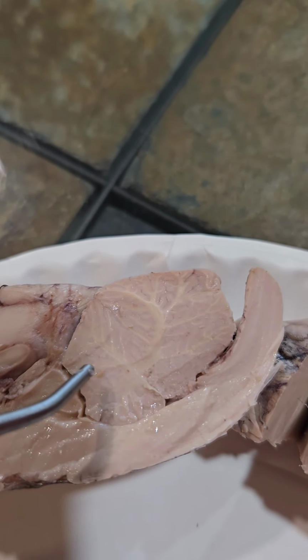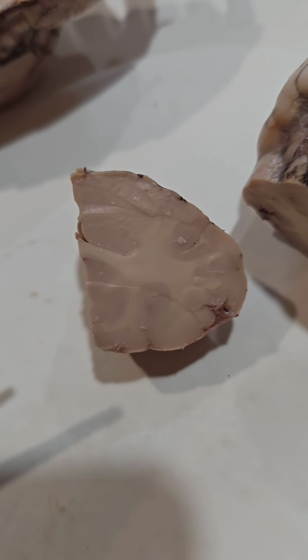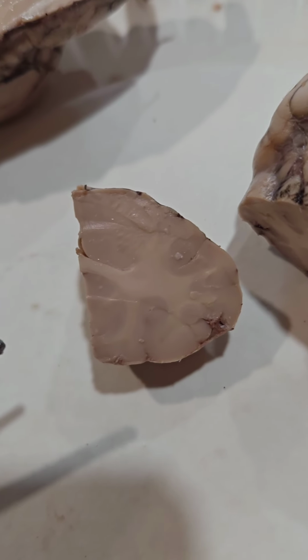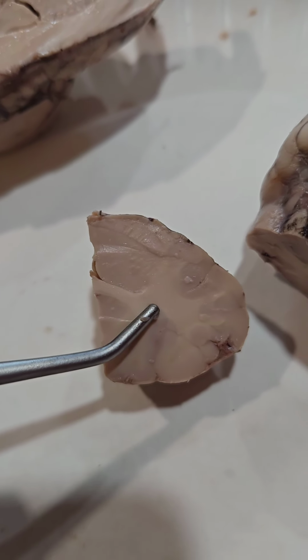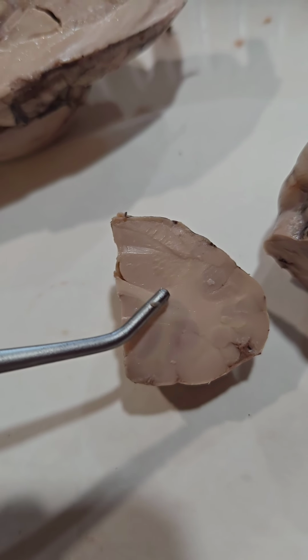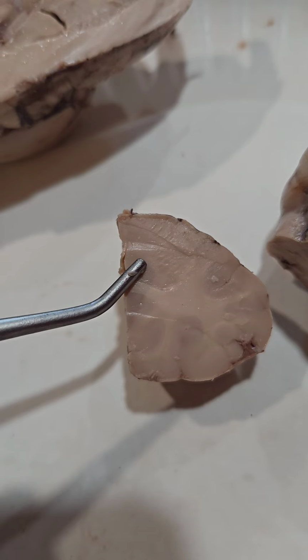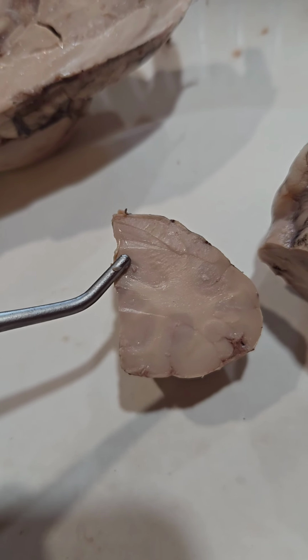And the arbor vitae pattern can be seen here in the cerebellum. Here we can see the gray matter and the white matter. The white matter is made up of myelinated axons, and it is within both the brain and spinal cord. The gray matter is also within the brain and spinal cord and is made of cell bodies, dendrites, and unmyelinated axons.